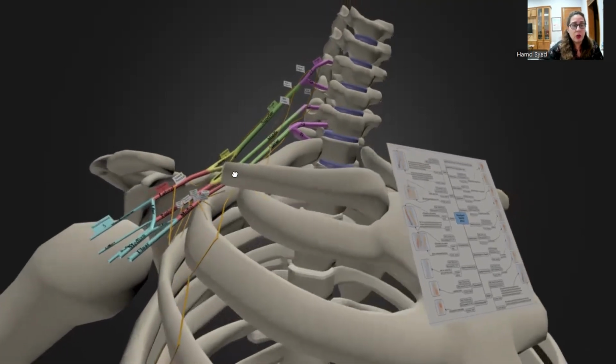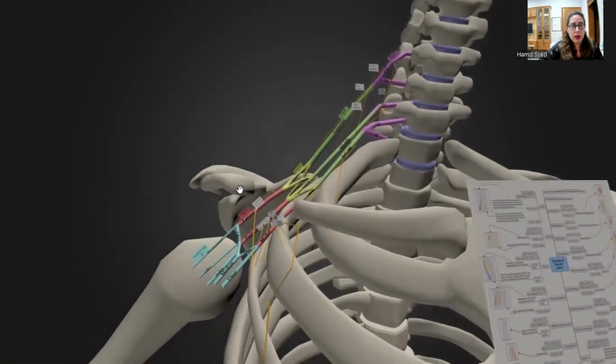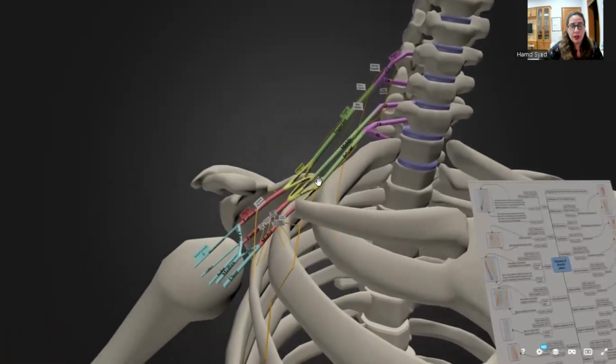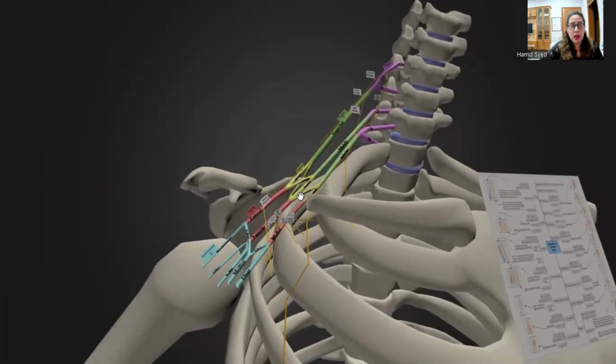And this area over here, shown in yellow, are the divisions. I told you they are present behind the clavicle bone. This here is the clavicle bone. And these divisions are then going to give rise to the next part of the brachial plexus, shown over here, the region in red, which are the cords.